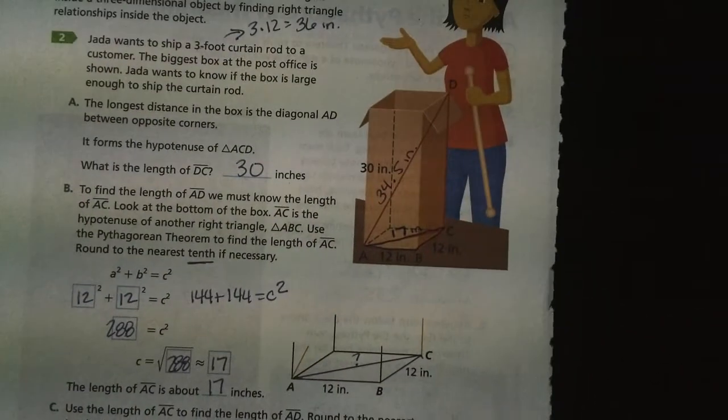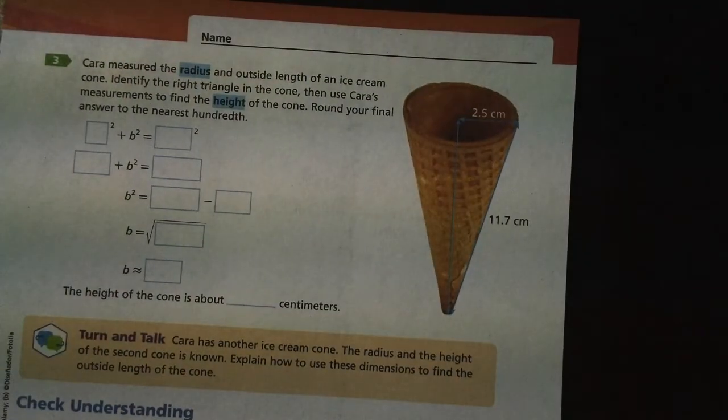All right, let's move on. We got one more step it out question and then a check understanding.